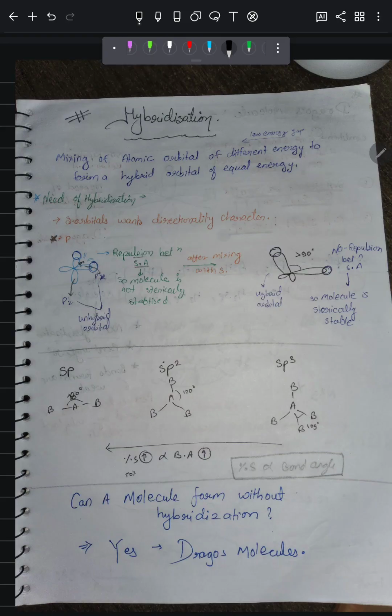Now let's discuss a very important topic, which is hybridization. What is hybridization? It is the mixing of atomic orbitals of different energies to form hybrid orbitals of equal energies. So what is the need of hybridization?